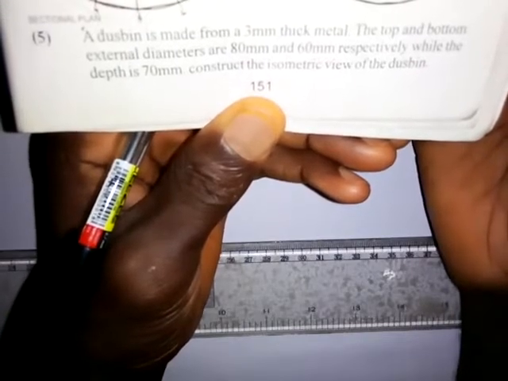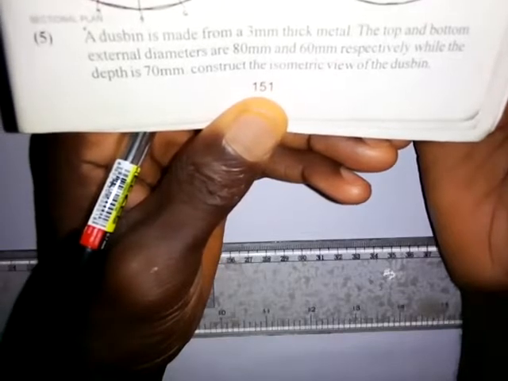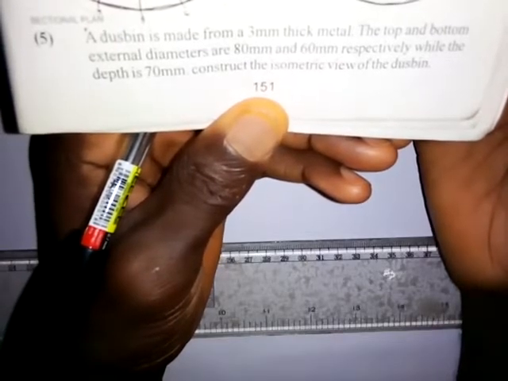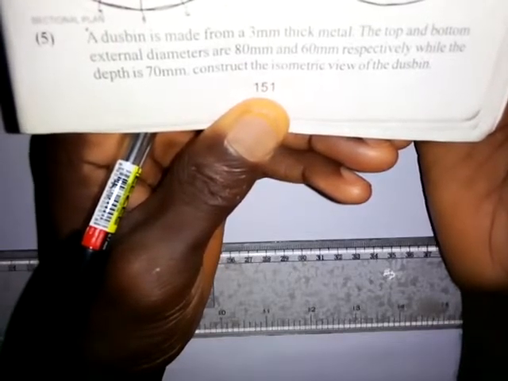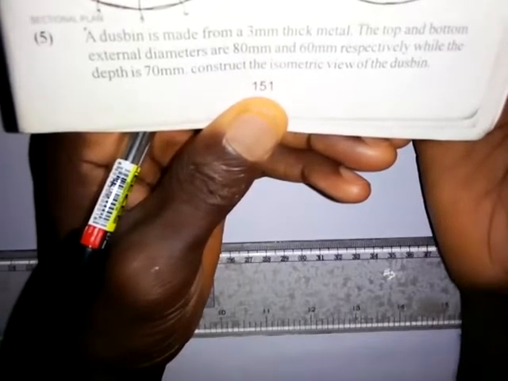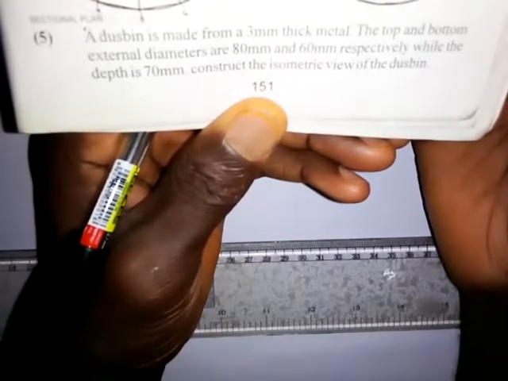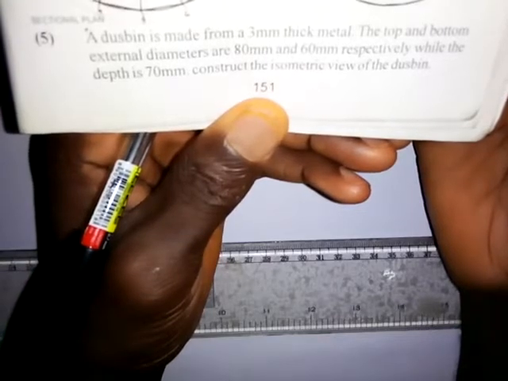So the thickness of the metal used in making the dustbin is 3 mm. So that is very important. The top and bottom external diameters are 80 mm and 60 mm.